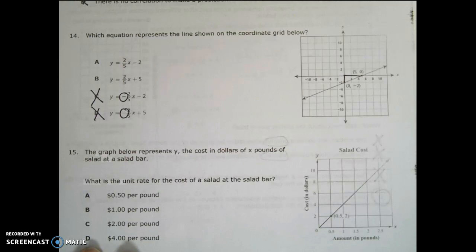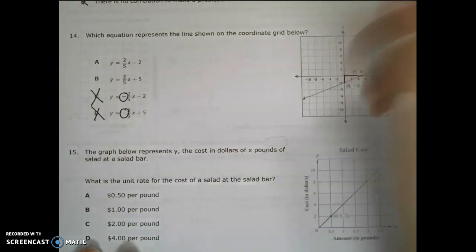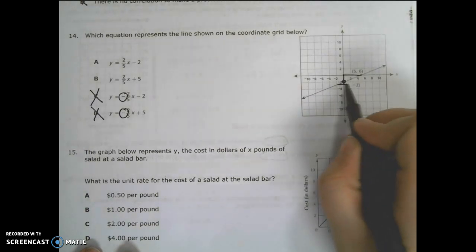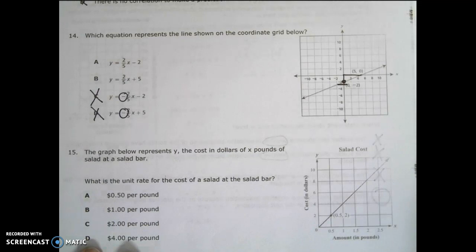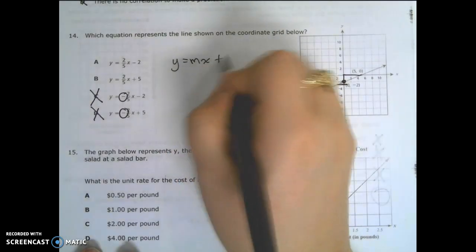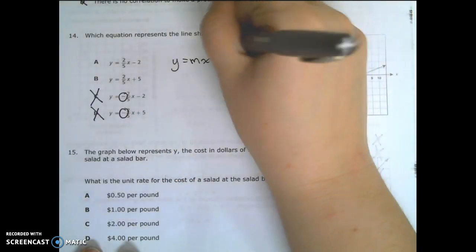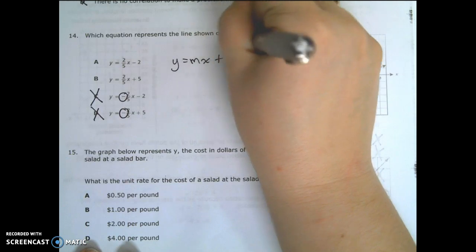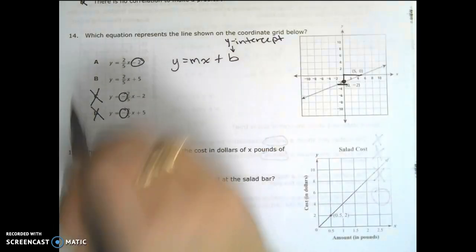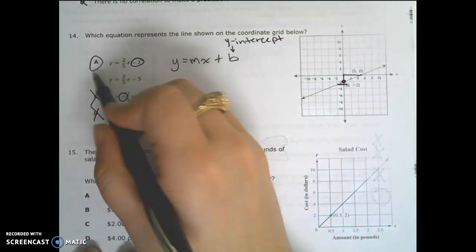Alright? Then we're going to look and we're going to see our y-intercept. That is where our line crosses the y-axis. That is at -2. Therefore, our y-intercept is -2. Remember, when we have y equals mx plus b, b is your y-intercept. And our answer will have to have a -2 there. A is our answer choice.